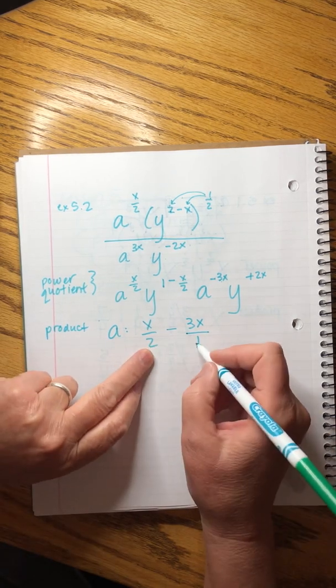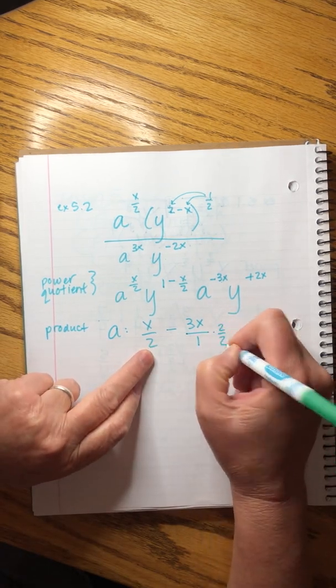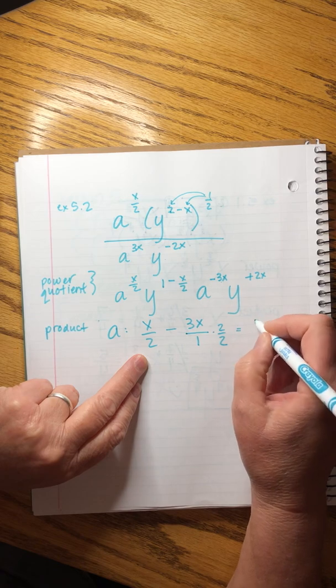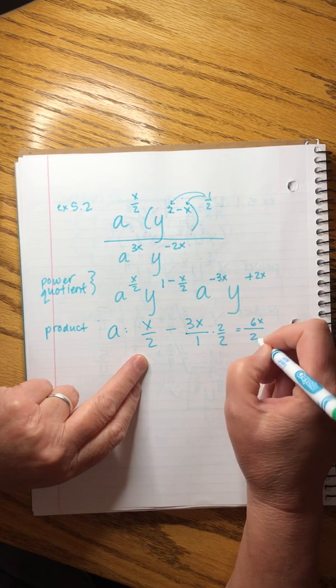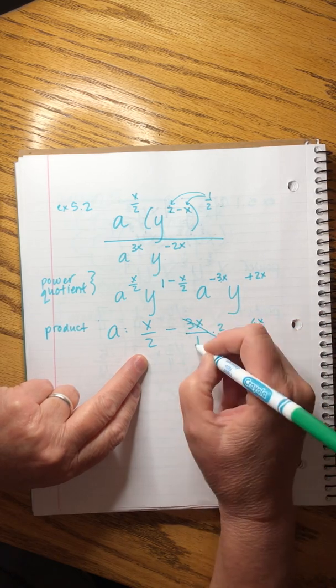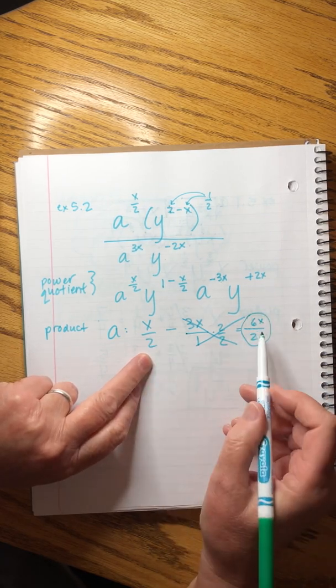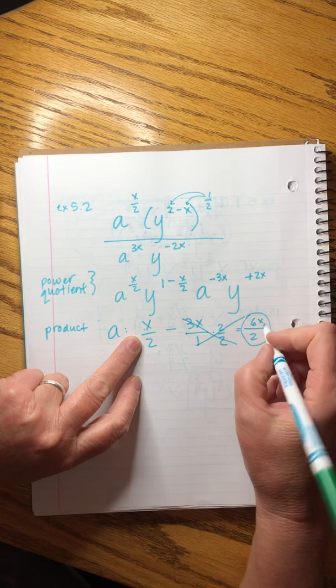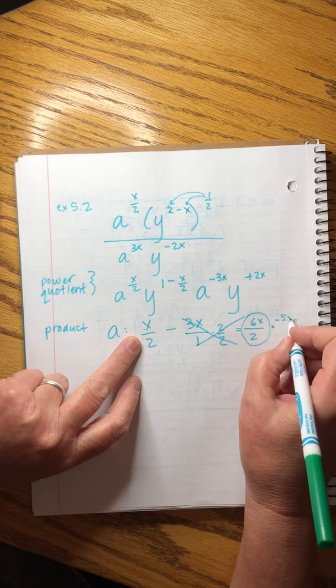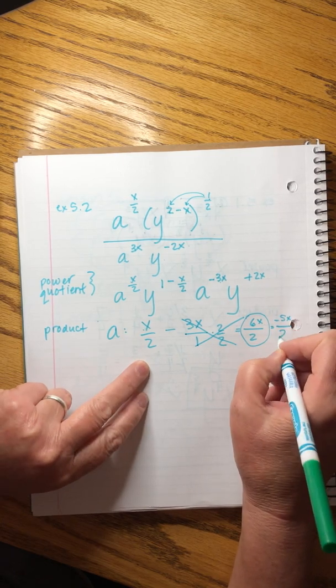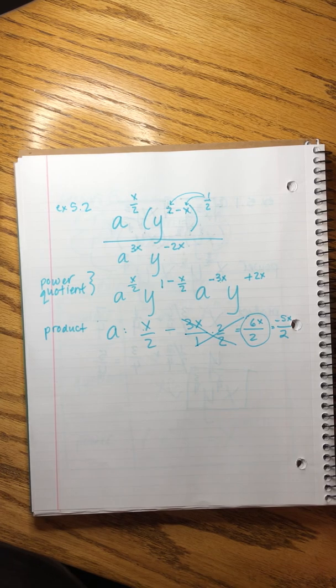This has to be multiplied by 2 over 2 so that we get matching denominators. So that's 6x over 2. So now I'm just crossing that out so that I can see this is what I'm actually subtracting. X minus 6x equals minus 5x. Denominator stays the same. Yikes, that was a lot, right?